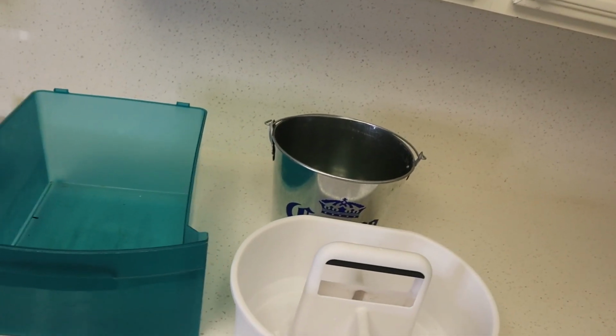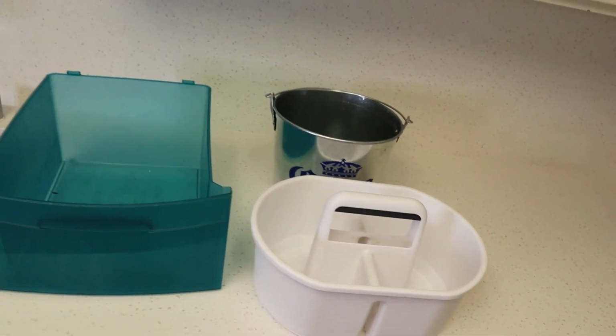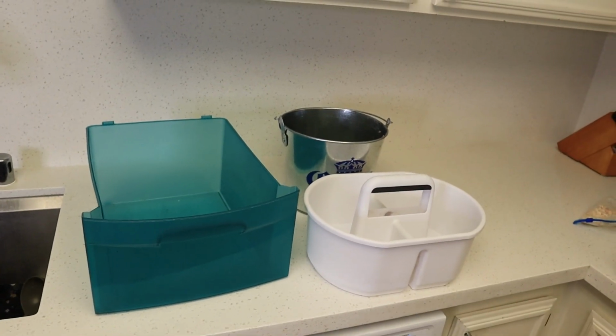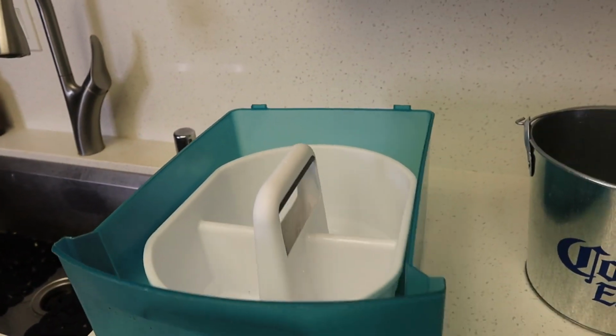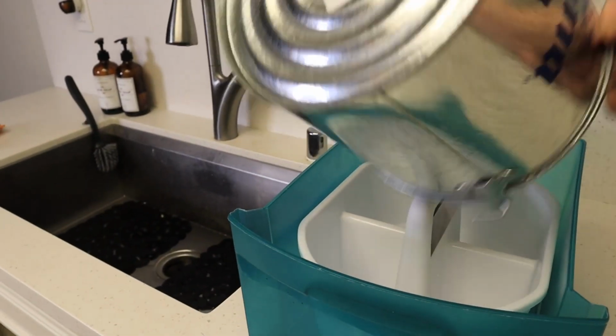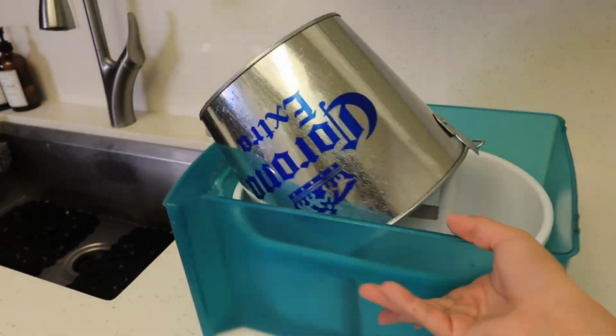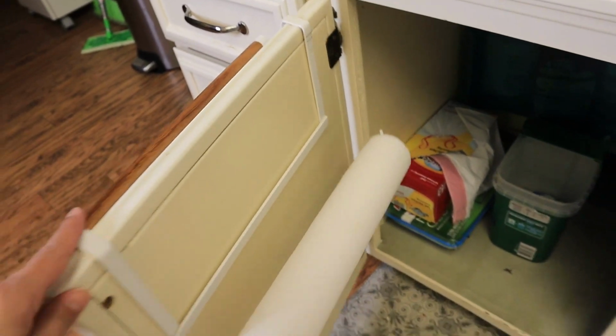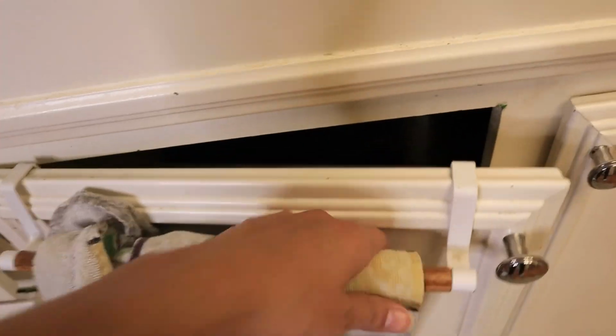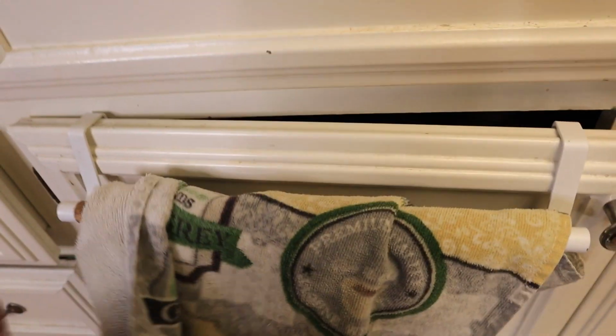And I did end up not using these containers, so I will probably hold on to them for a little bit and see where I can repurpose them. If not, I will probably toss them or donate them to Goodwill. The remaining items are just to place this towel rack here as well as my towel to dry my hands.